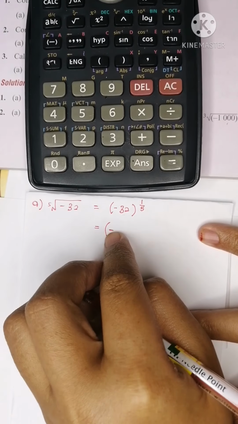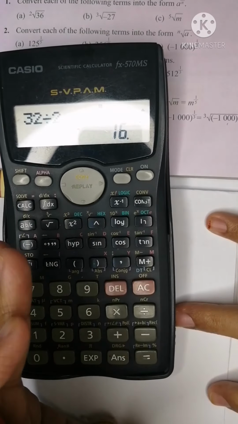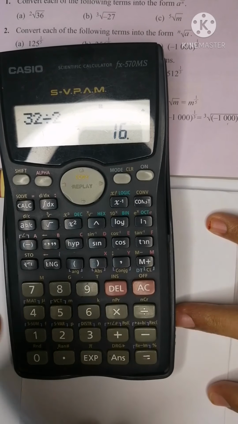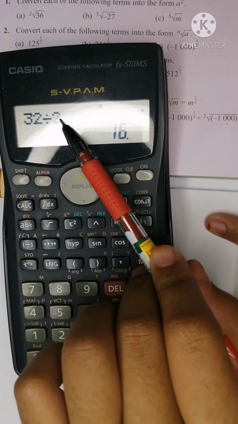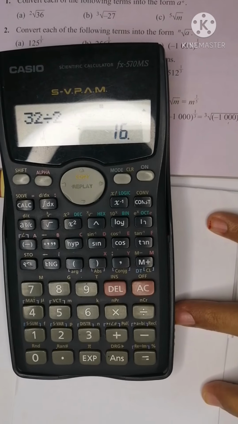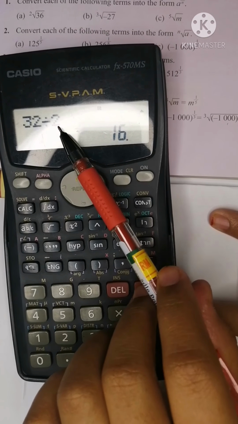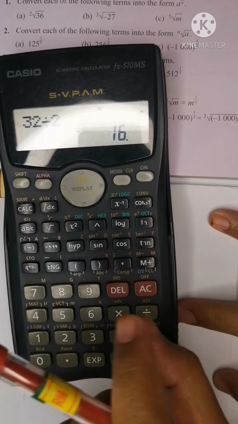So negative, just put negative, and now we apply the repeated division method. I hope that you can still remember the repeated division method, where you need to divide until you got 1 at the end of the solution.